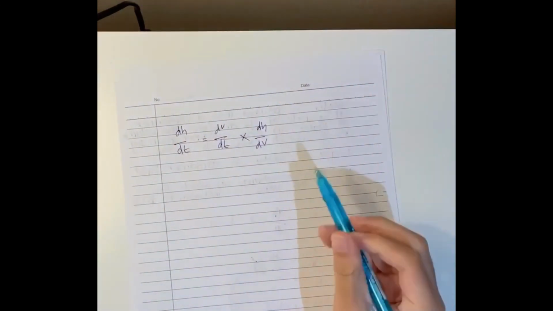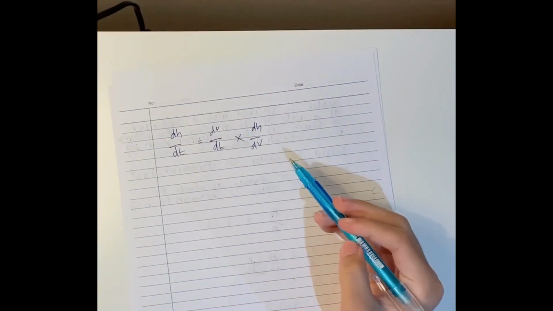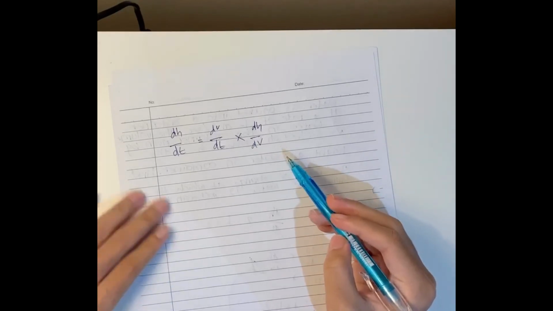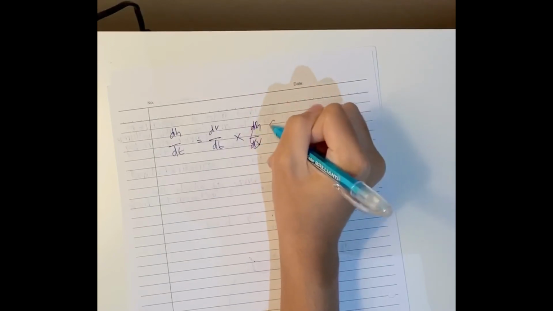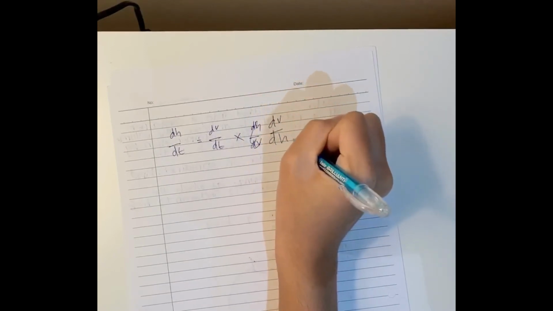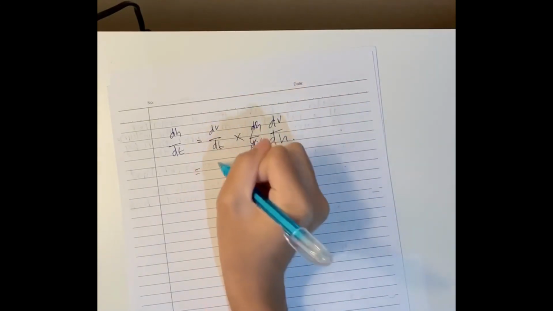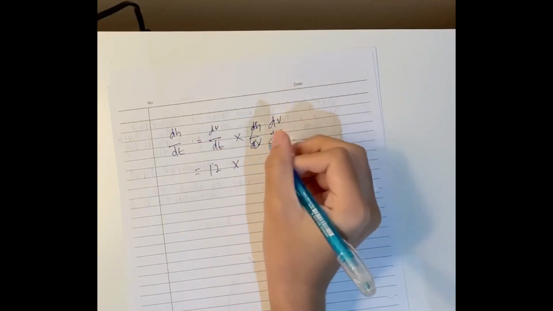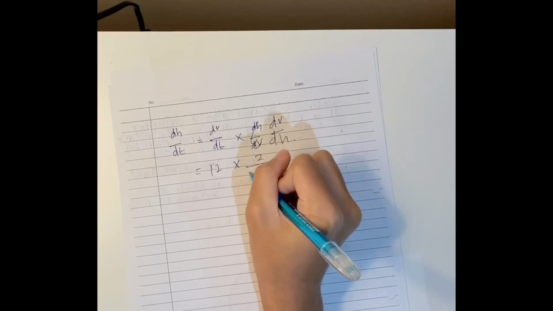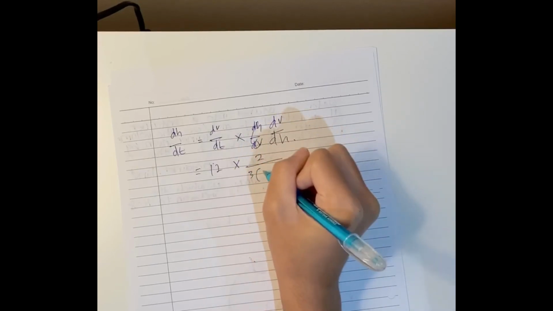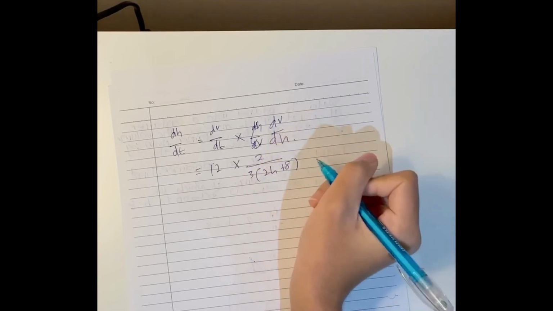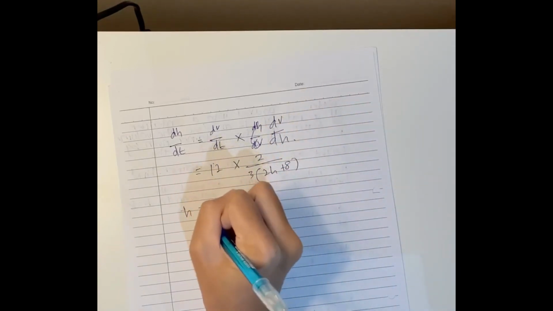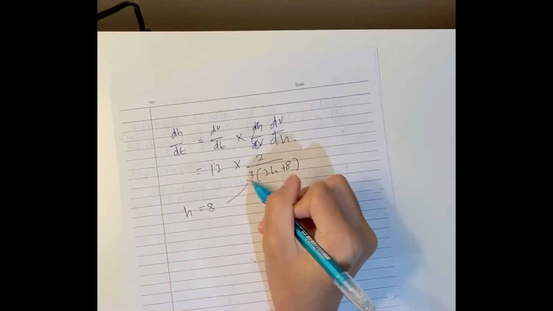But from the previous answer, we differentiated V over dh, so we need to change it to dh over dV. So put the value of dV over dt, which is 12, times dh over dV, which equals 2 over 3 times 2h plus 8. Then we substitute h equals 8 into this.